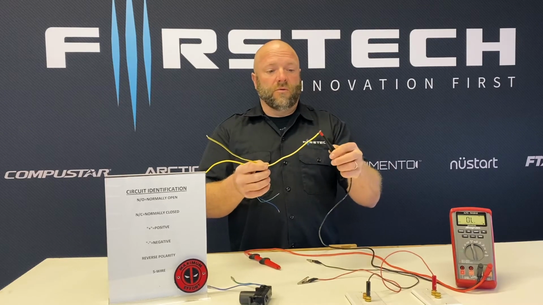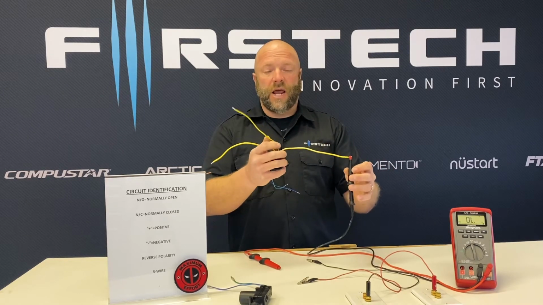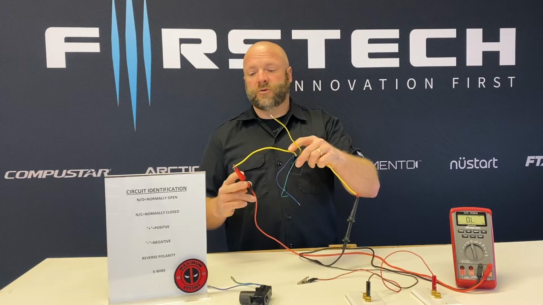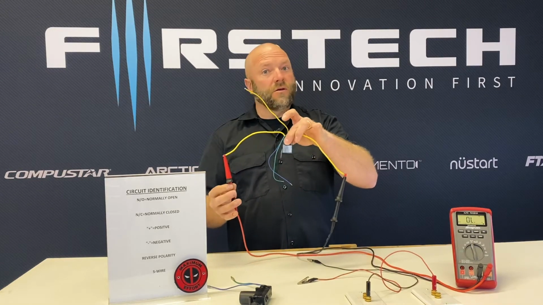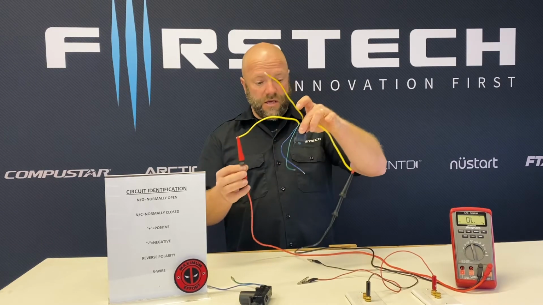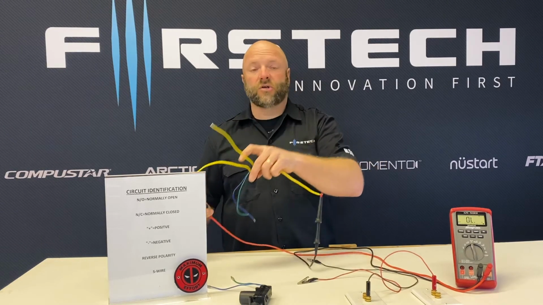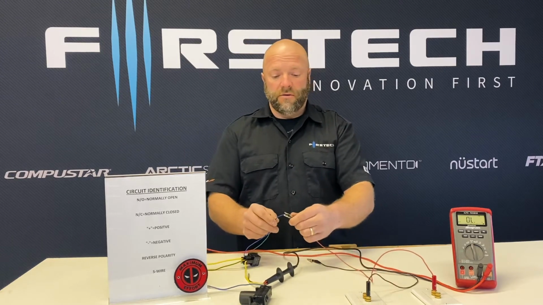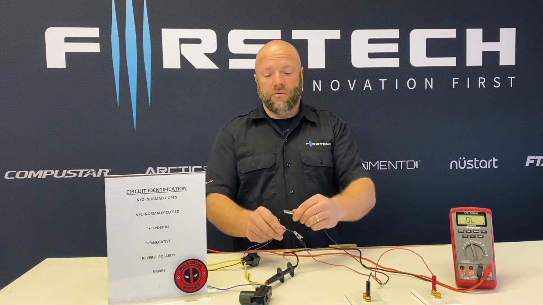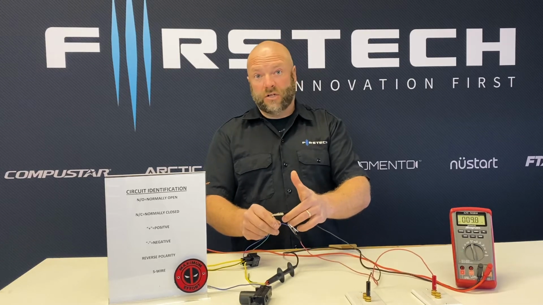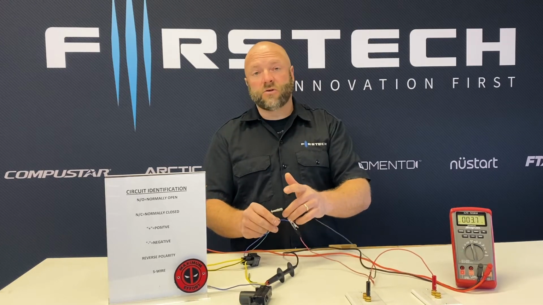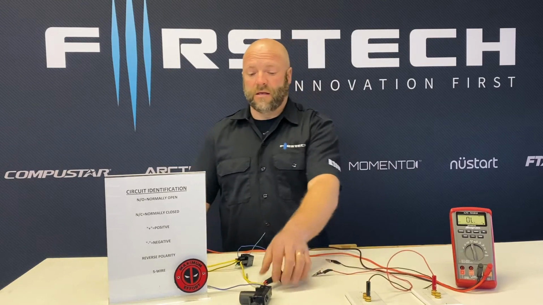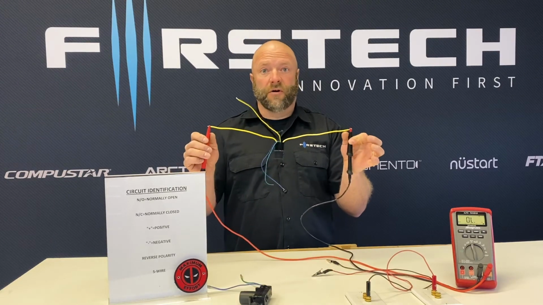You will see that this is pin 87 of the relay. This is pin 30 of the relay. Notice you don't hear any beep from the meter, which means that the circuit is normally open. When we apply current to the coil of the relay, that circuit closes. So that tells you that that's the normally open circuit on the relay: pin 87 and pin 30.